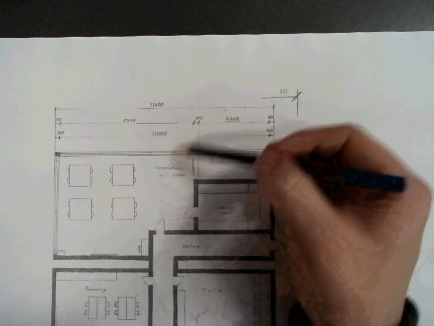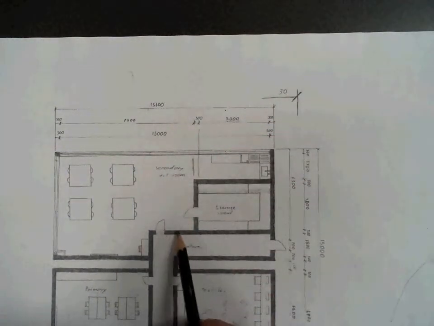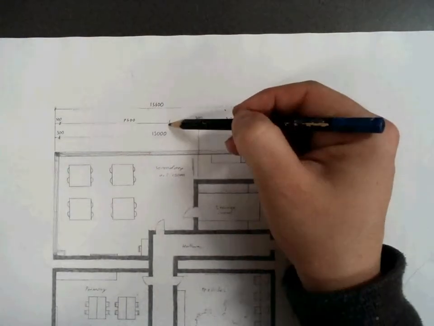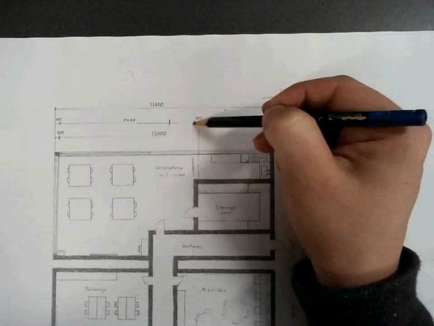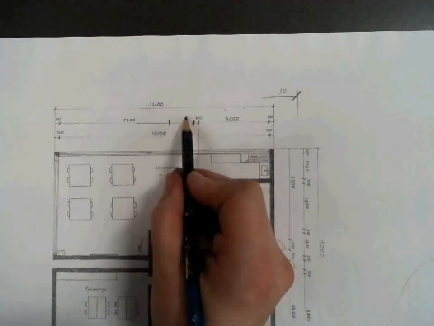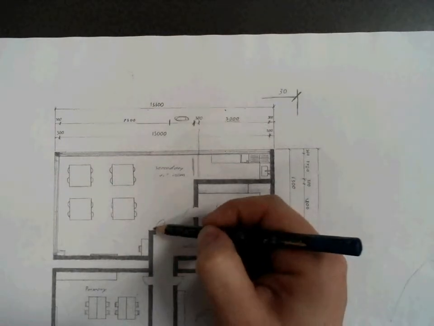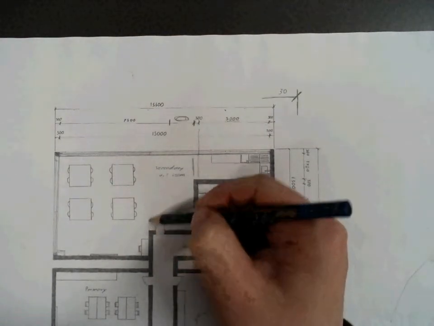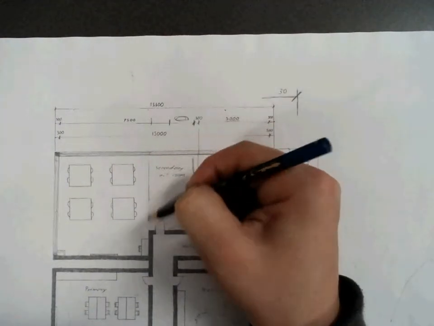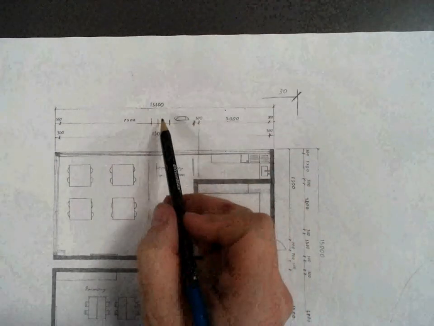Then there should have been, if I'm looking correctly, a measurement here that goes up to here. So this wall here should be measured here. And then, if I look correctly as well, I need to go up, and it should be from there to there.